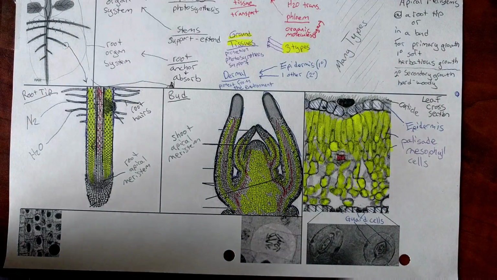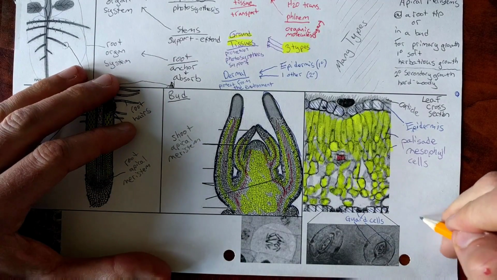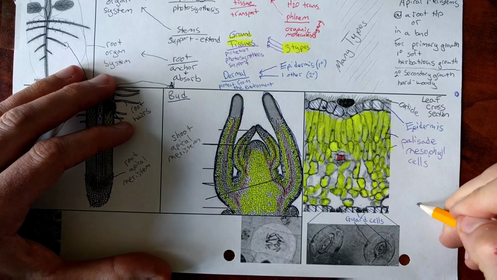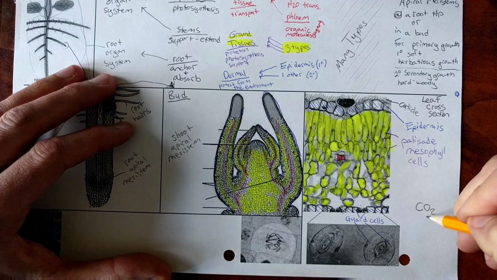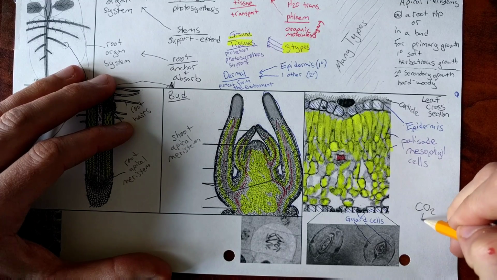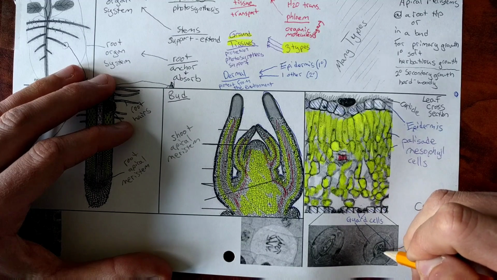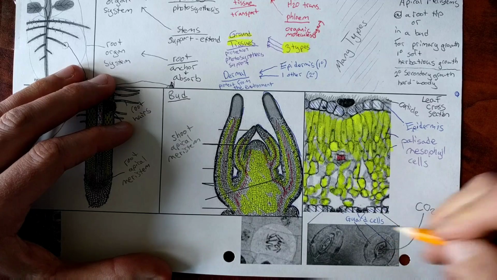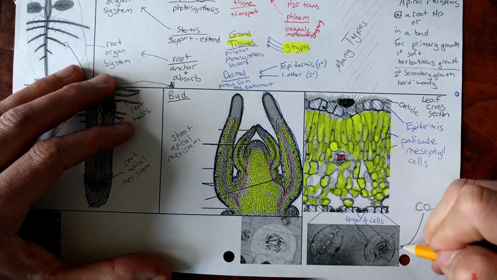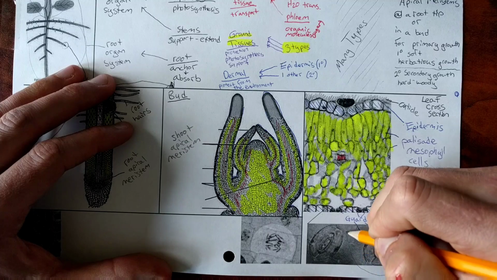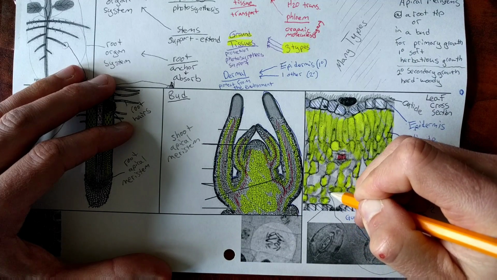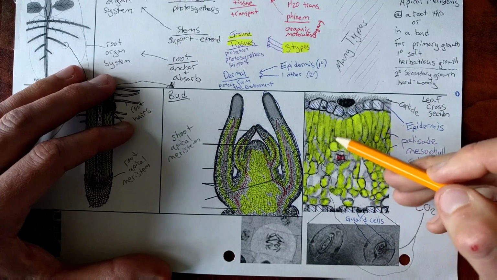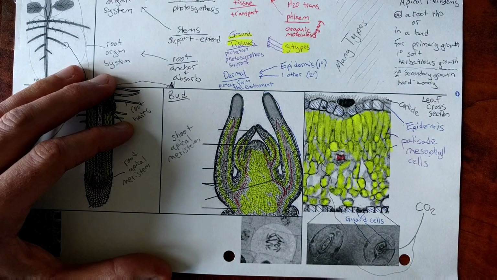Guard cells, when open, will allow gas exchange. Photosynthesis needs CO2. So CO2 can enter the stomata here, between the 2 guard cells, pass through the spongy mesophyll, and get up here to the cells that need that CO2 for photosynthesis.